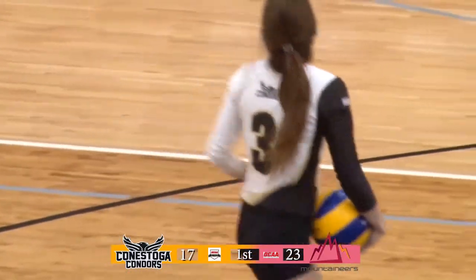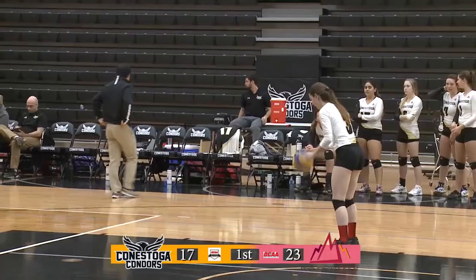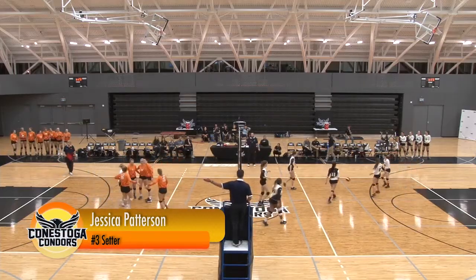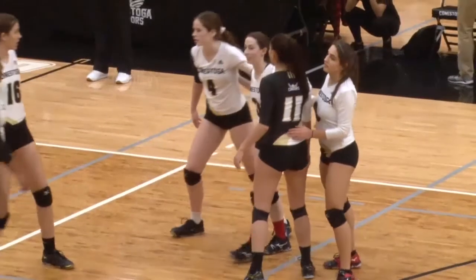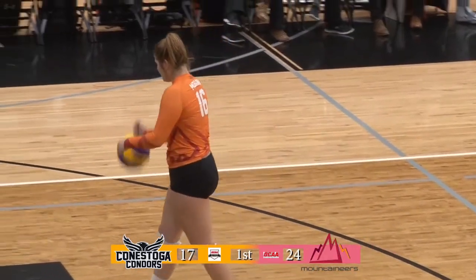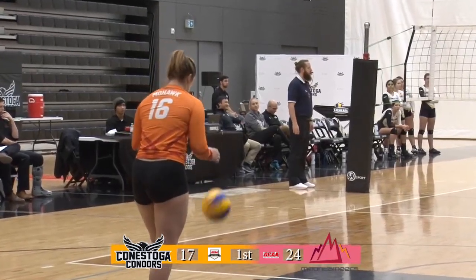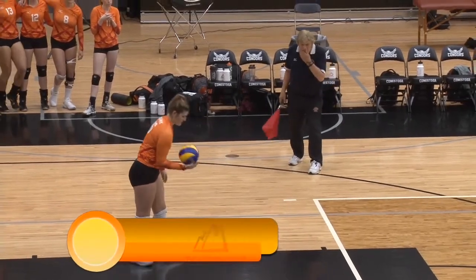Conestoga's battling here. They're trying to make it closer. If Conestoga keeps up this energy, this set could go on for a lot longer. They definitely could. Oh, it was a little unfortunate there. And Mohawk only being 1 point away now from the set.